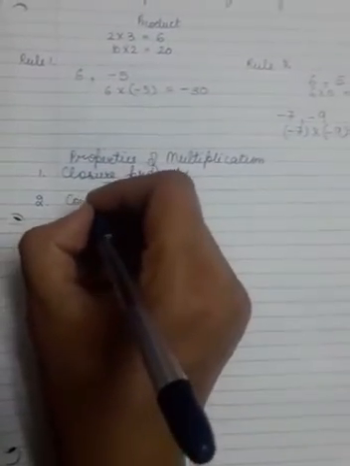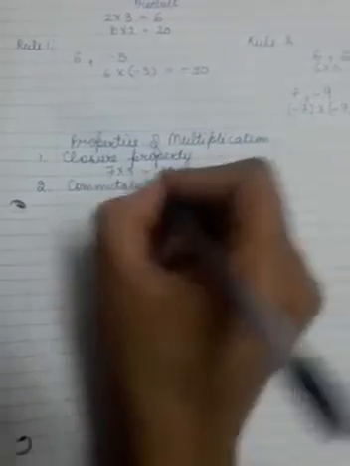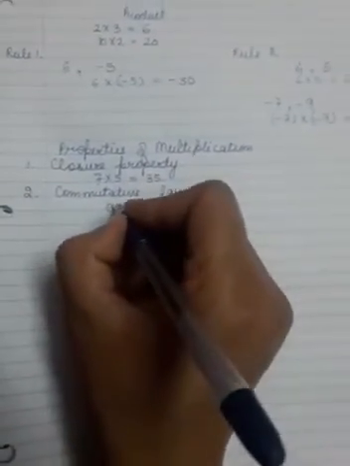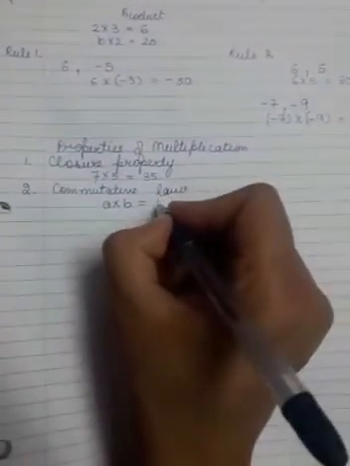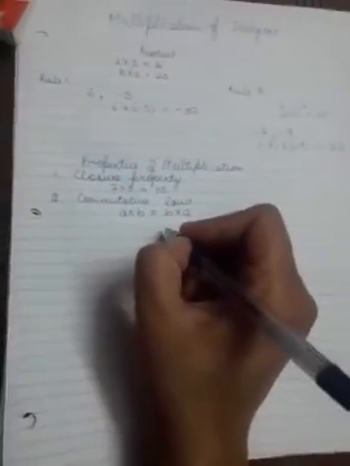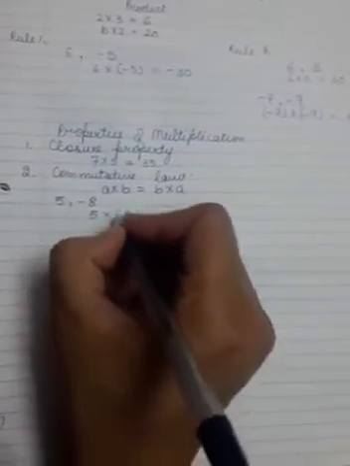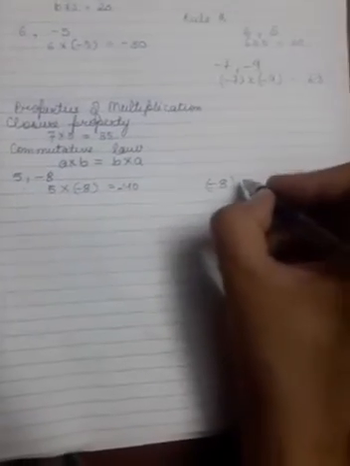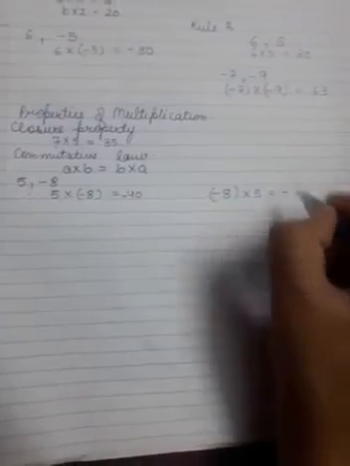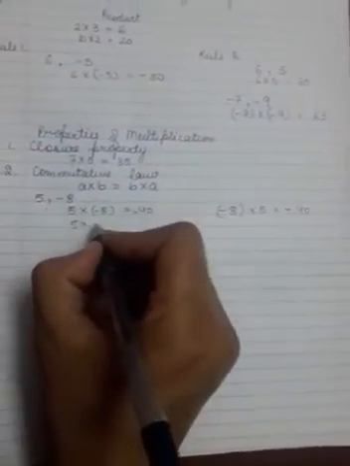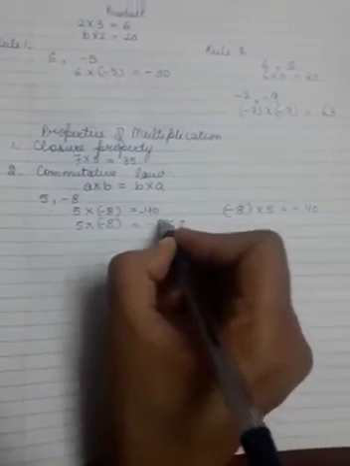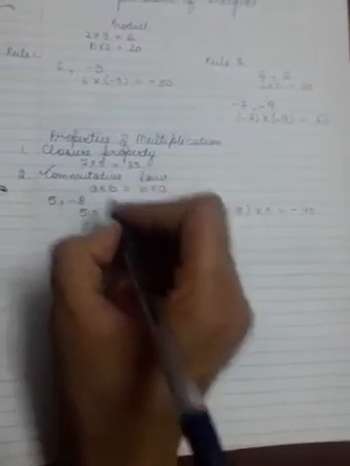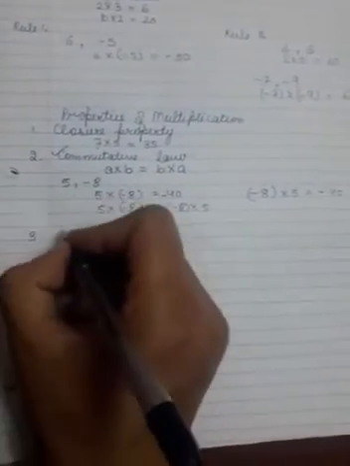So multiplication follows the closure property. Second property is the commutative law, as we did in addition. What does this say? If you multiply two integers in this manner, it should be equal to multiplying like this. For example, I take 5 and minus 8 as two integers. You multiply 5 into minus 8, the answer is 40 and you put a minus sign. Or you multiply minus 8 by 5, again the answer is 40 with a minus sign, and both answers are the same. So multiplication follows the commutative law.